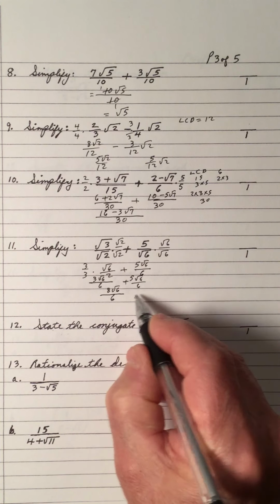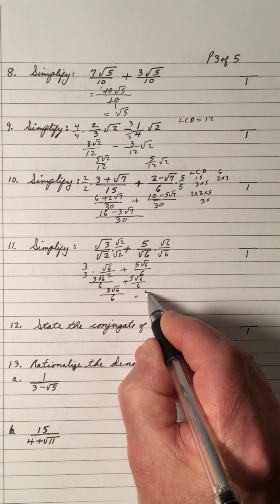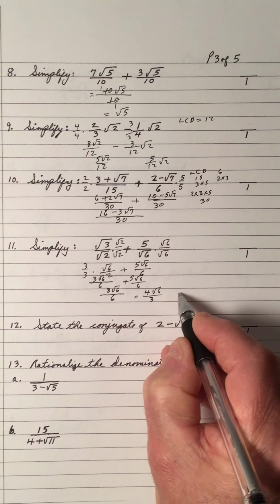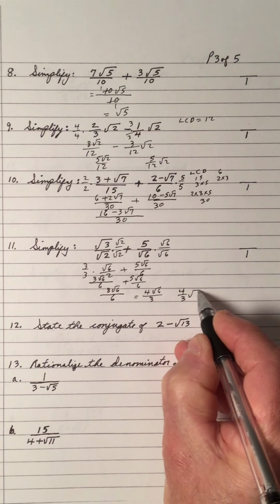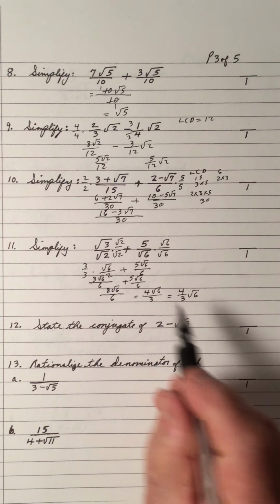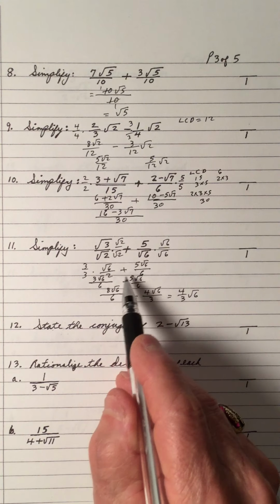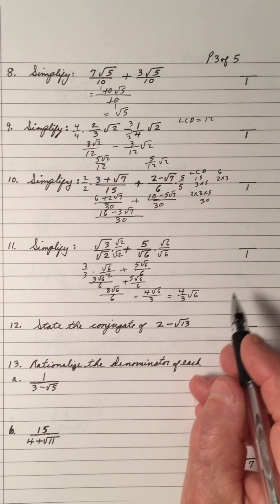and that reduces. 2 into 8 goes 4. And 2 into 6 goes 3. Or we could have either or. Again, the key here to make it a little bit better is to rationalize each of these first and then add with the common denominator.